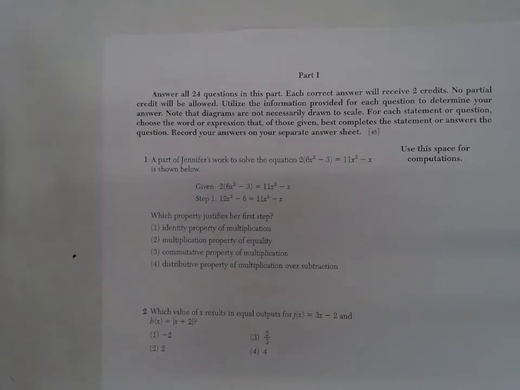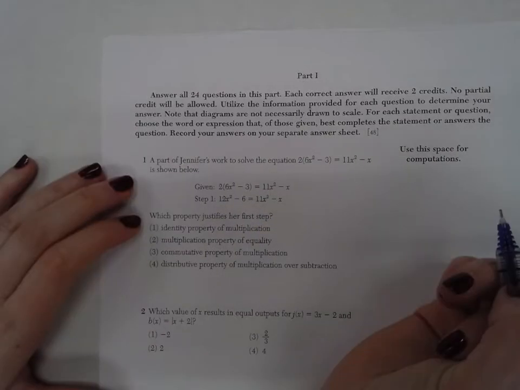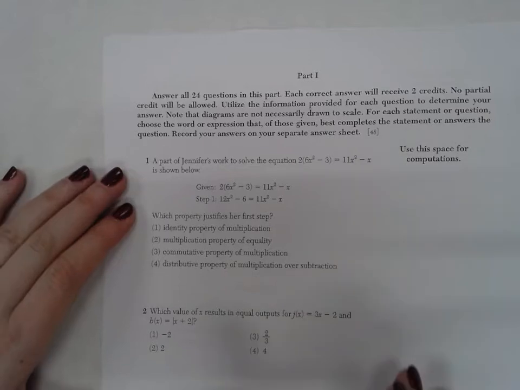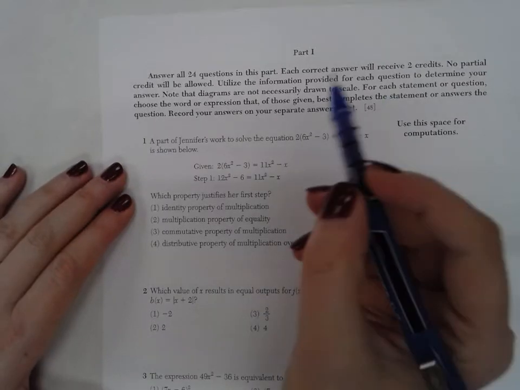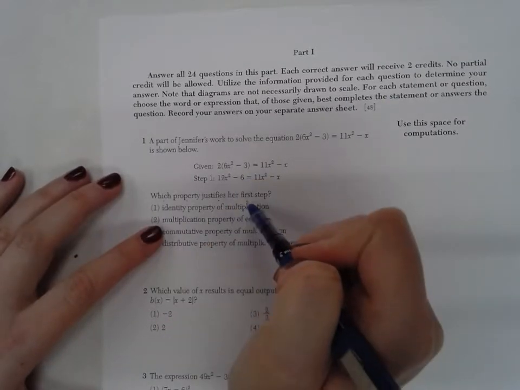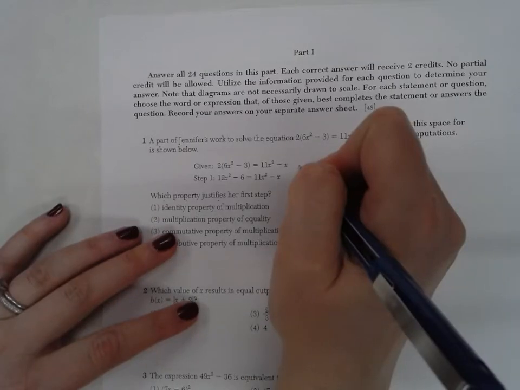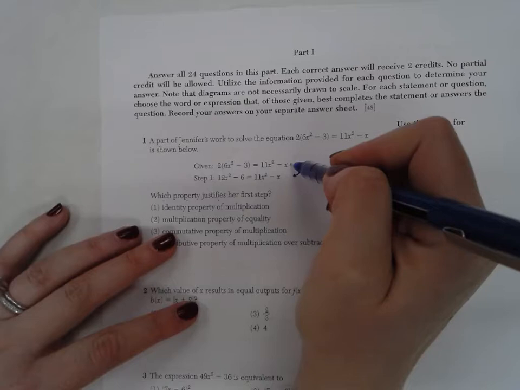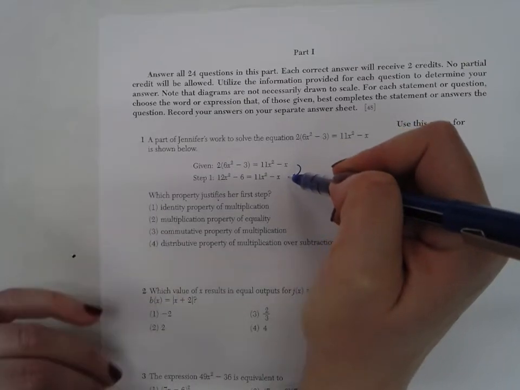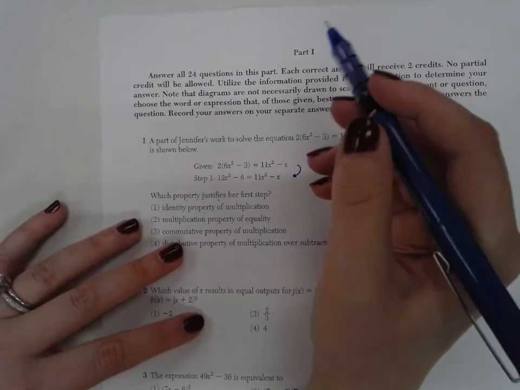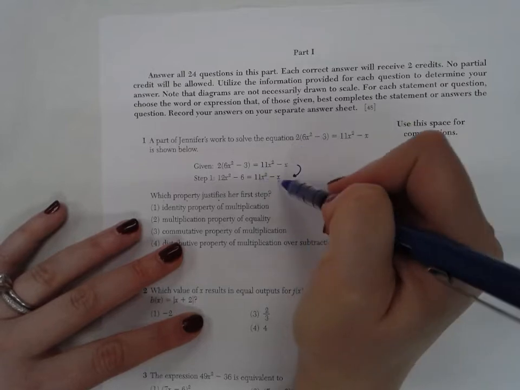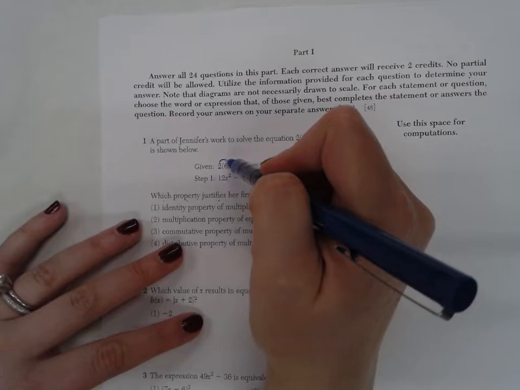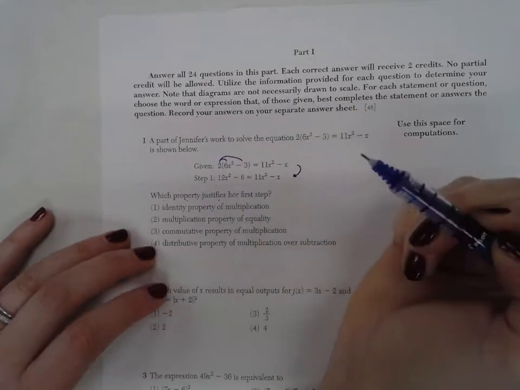First question, Jennifer's work to solve the equation is shown below. The question is asking, which property justifies her first step? Well, first of all, we have to figure out what her first step was. From the given equation to step 1, what did she do? If you look, the right-hand side of the equation is exactly the same. Over on the left-hand side, she took this 2 and she distributed it. So I want to look for the distributive property.